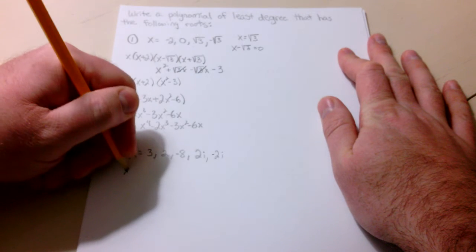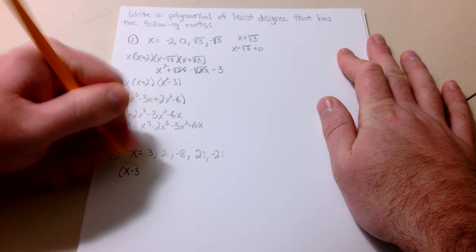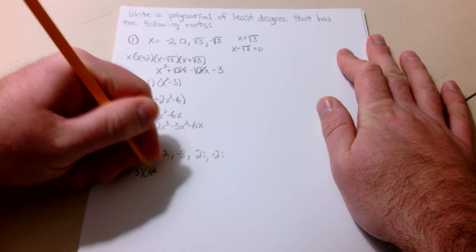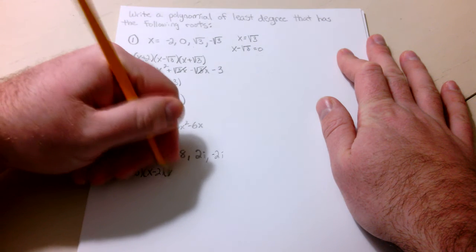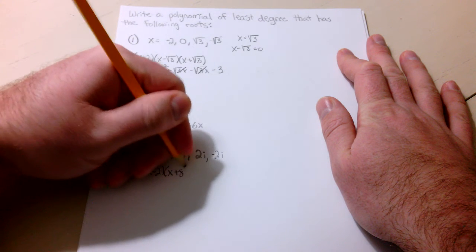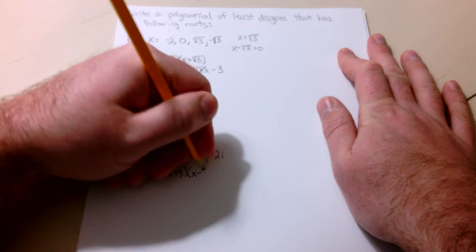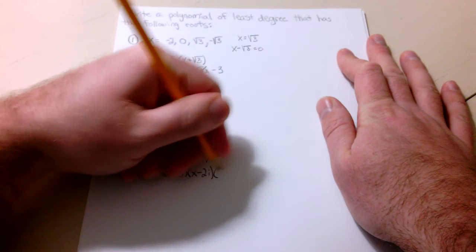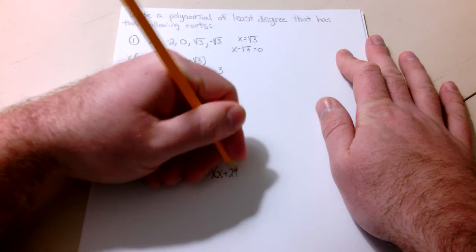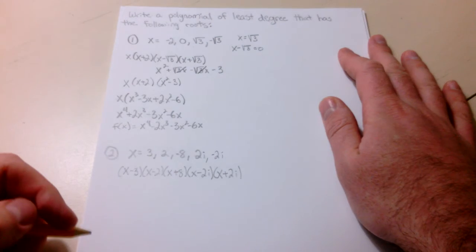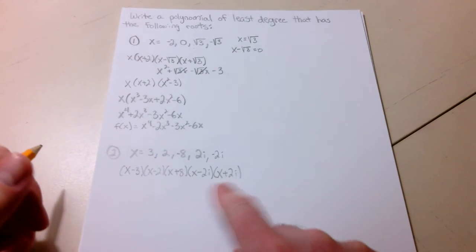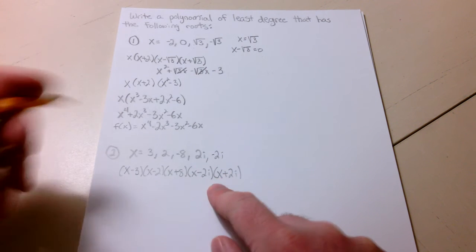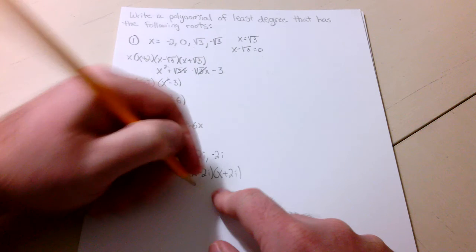So x minus 3, x minus 2, x plus 8, x minus 2i, and then x plus 2i. And again, we're going to multiply the imaginary parts first. They'll take care of each other real fast. So x times x is x squared.